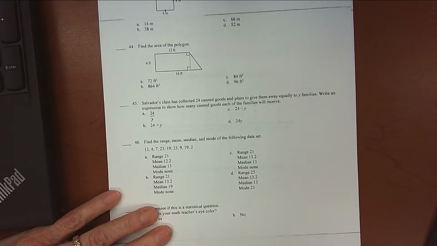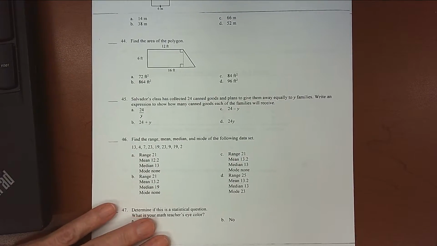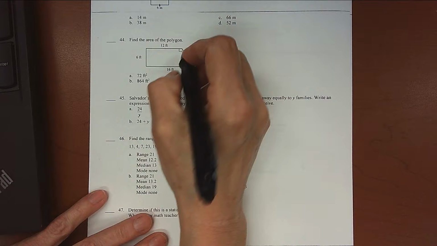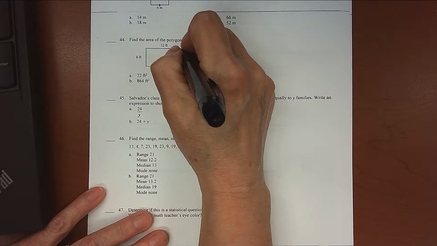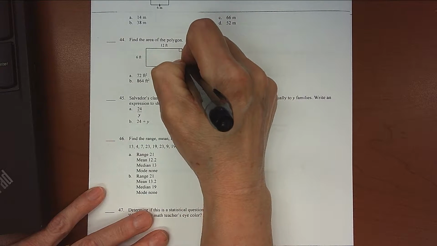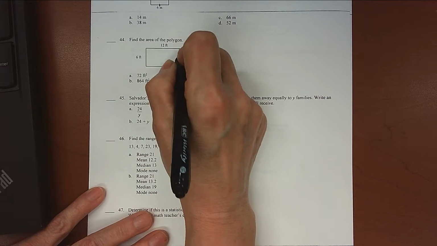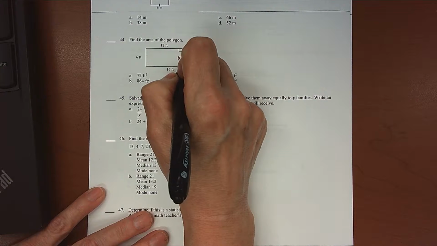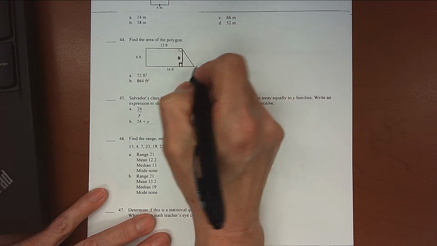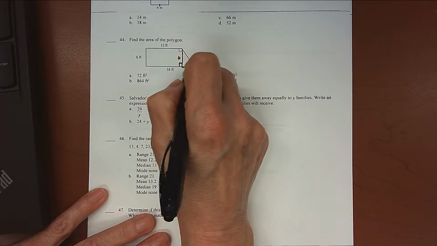Alrighty. The next one asks me to find the area of the polygon. In order to do that, I'm going to divide this up into smaller shapes. I see that I've got a triangle right here, and that triangle has a height of 6. Remember, the height always has to be from a 90-degree angle with the base. And I need to figure out this distance right here.